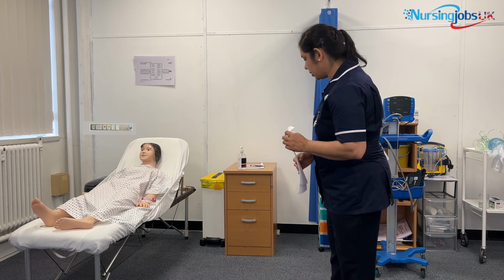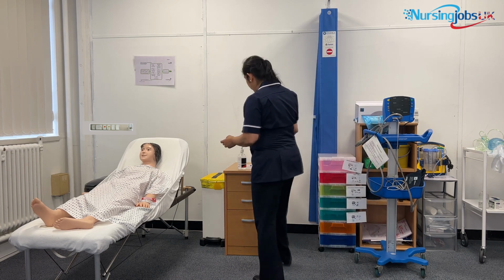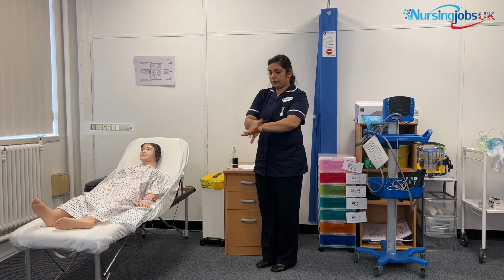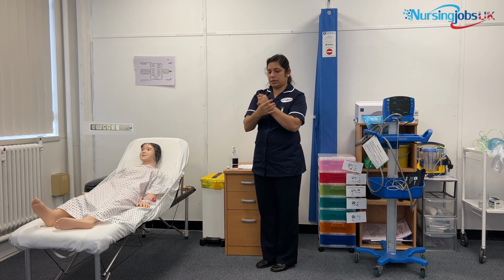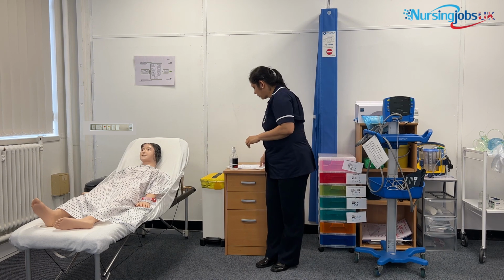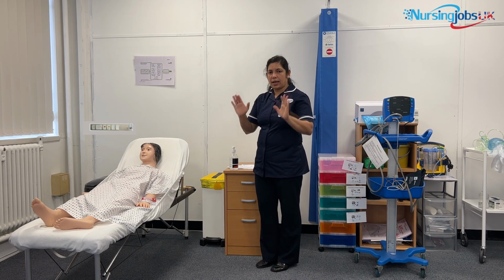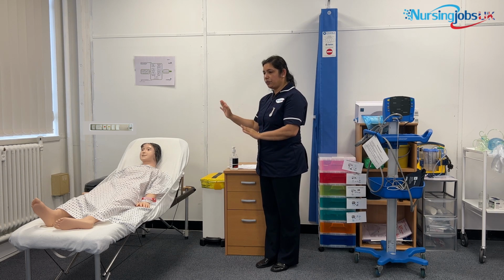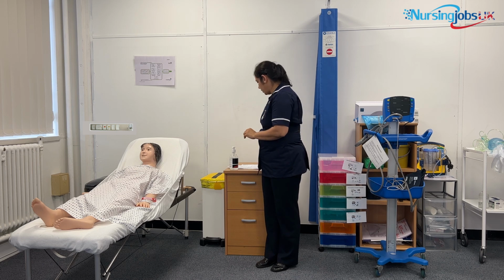I'm checking the scene safety. Scene is safe to enter. I'm gelling my hands. In this station, you don't need to wear the apron and gloves, as it's the assessment station. As I always say, I am looking at the camera, that's the reason I am facing you. Otherwise, you're supposed to face the patient all the time.